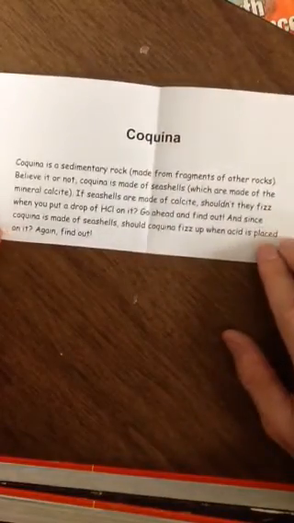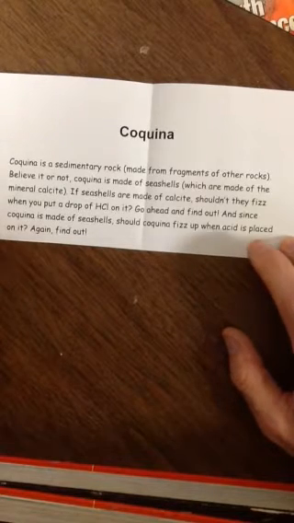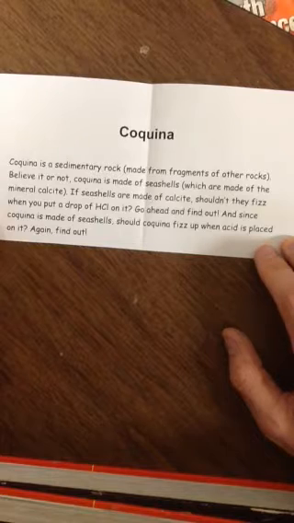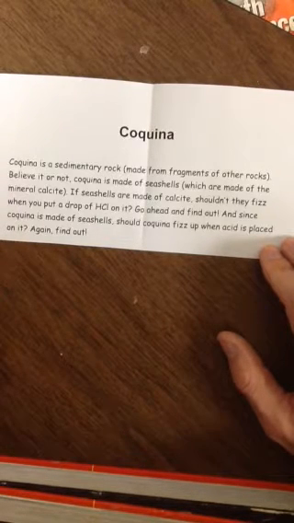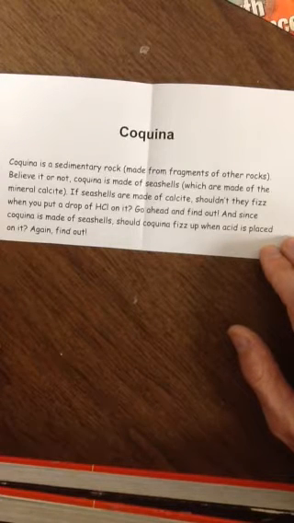The last one is a really cool rock. It's called Coquina. Coquina is another sedimentary rock, so it's made from fragments of other rocks. And actually, Coquina is made of seashells. When I show you Coquina, you'll be like, wow, that does kind of look like a bunch of seashells smashed together. And seashells are made of the mineral calcite.